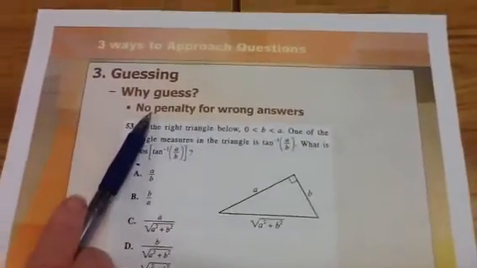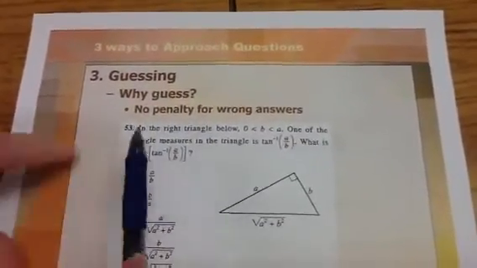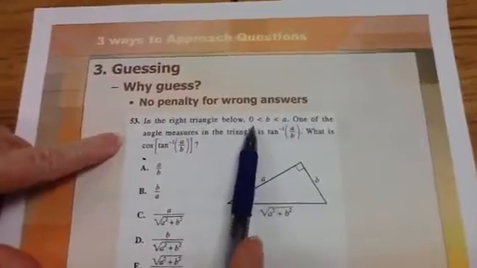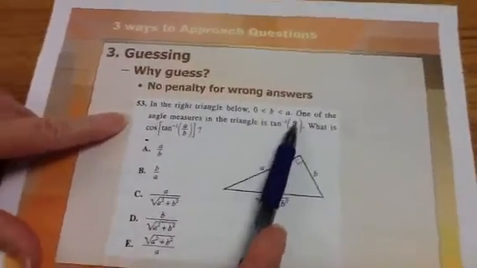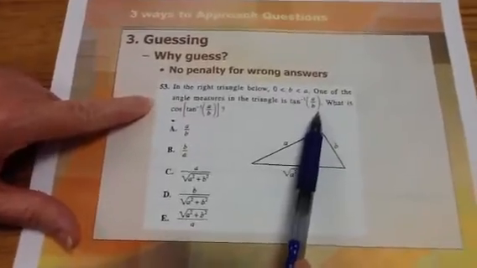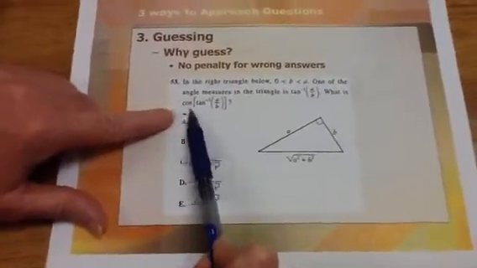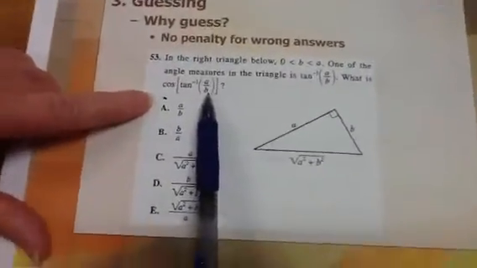No penalty for wrong answers. In the right triangle below, 0 is less than b is less than a. One of the angle measures in the triangle is tangent inverse of a over b. What is the cosine of the tangent inverse of a over b?